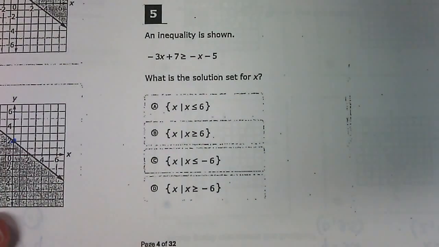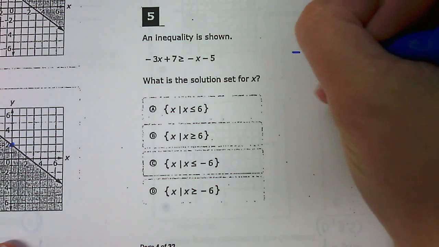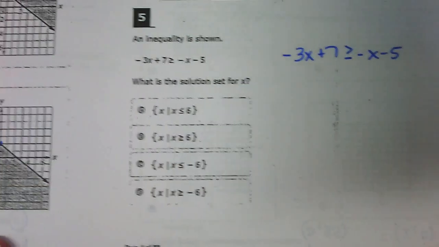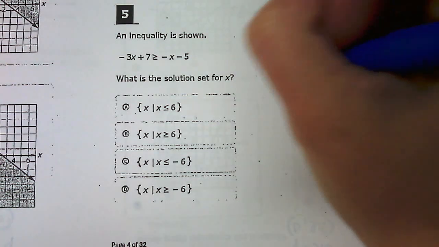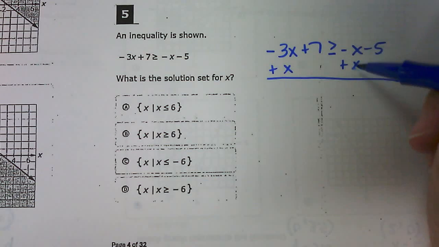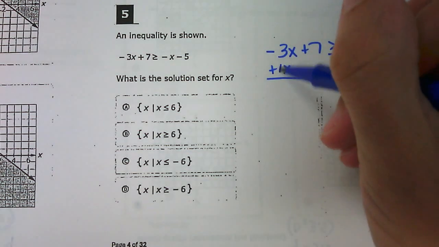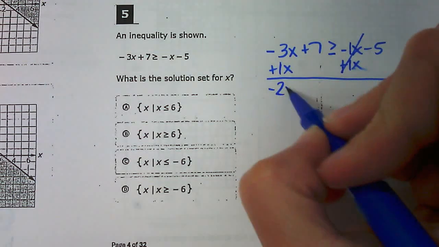All right, number 5. We have an inequality and we want to know the solution. So this one, we have a solution written in set notation instead of on a number line. Our goal is to get all of the x's together, so I'm going to add x to each side. I want to remember that there's really a 1 in front of here. So these x's cancel, and now this becomes negative 2x.